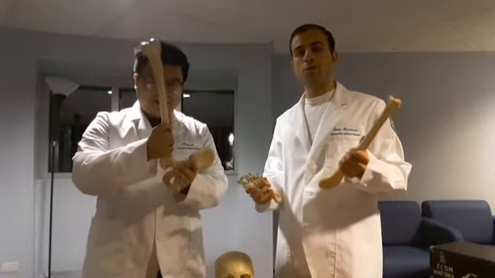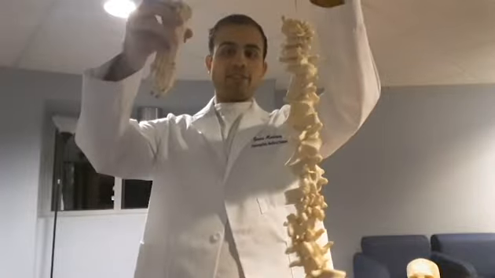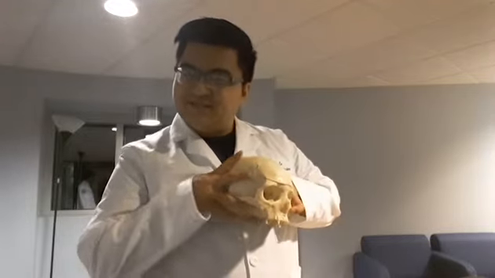Joints are the union of two or more bones. Bones are very important to the human body. They exhibit a variety of form and function. There are three classifications of joints: fibrous, cartilaginous, and synovial. The first one we'll talk about is fibrous.